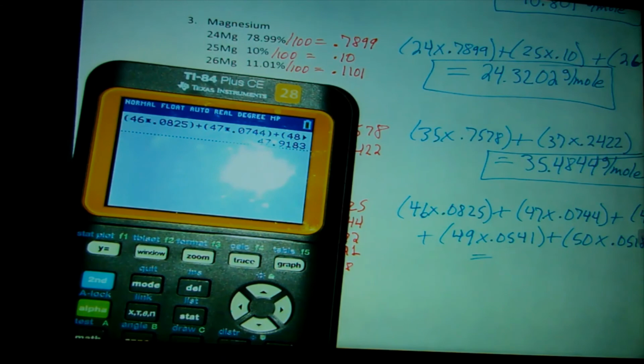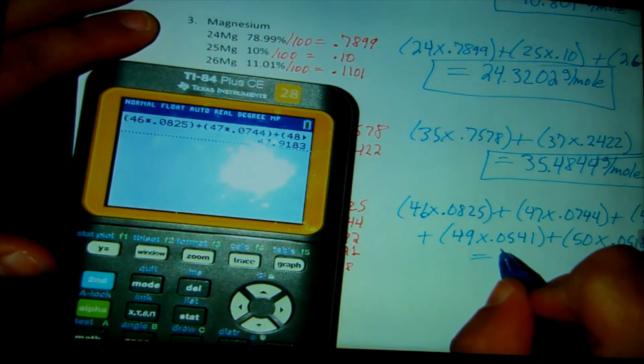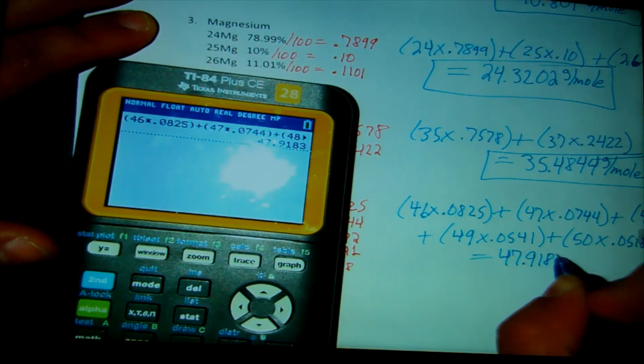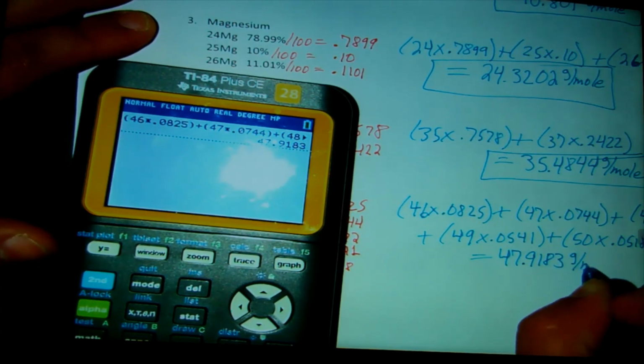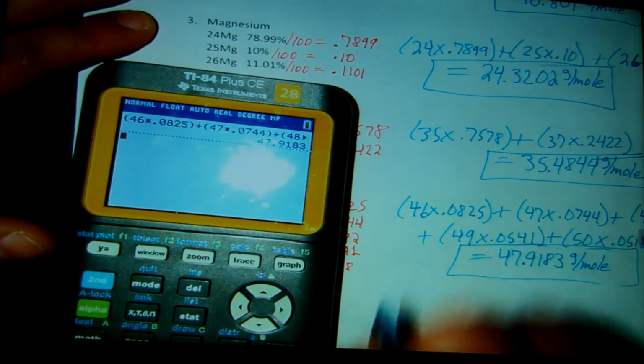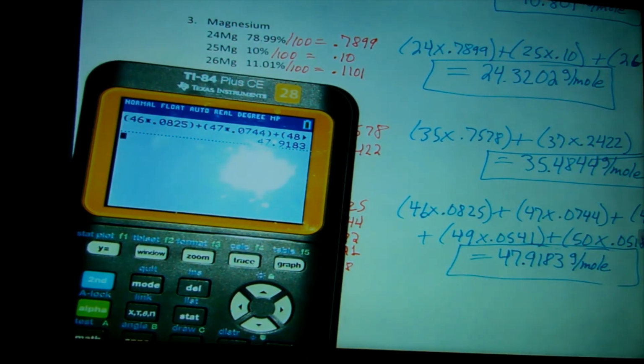Alrighty, so we get 47.9183 grams per mole. Very nice.